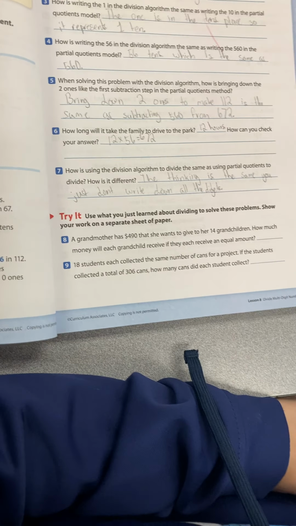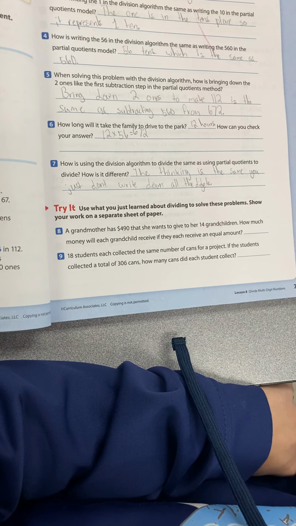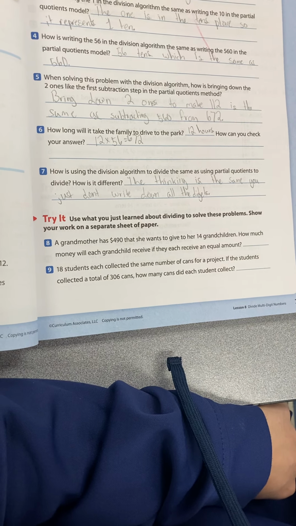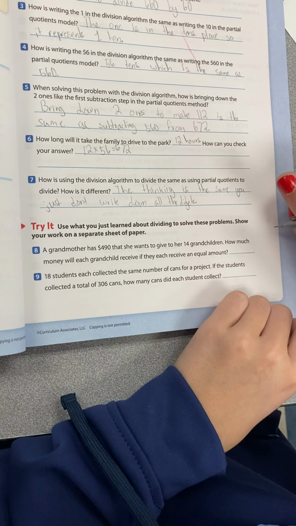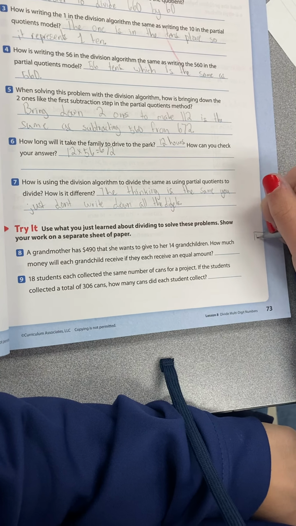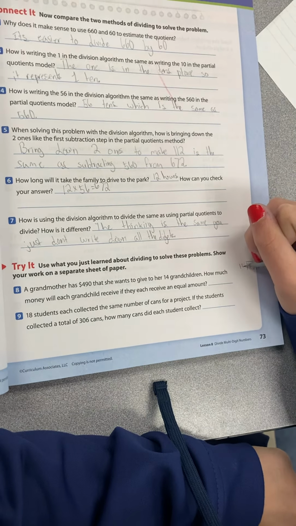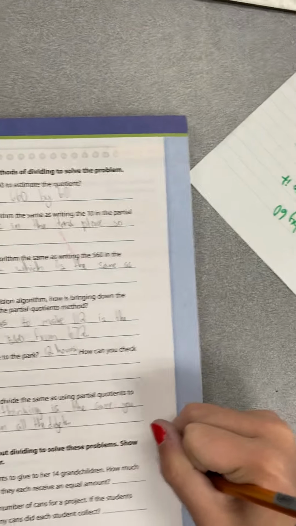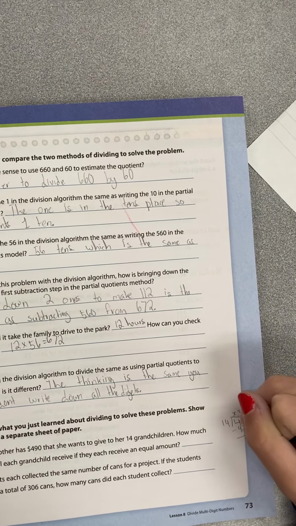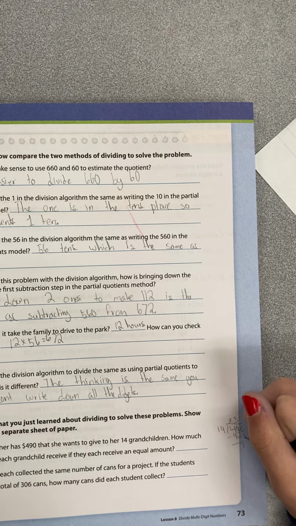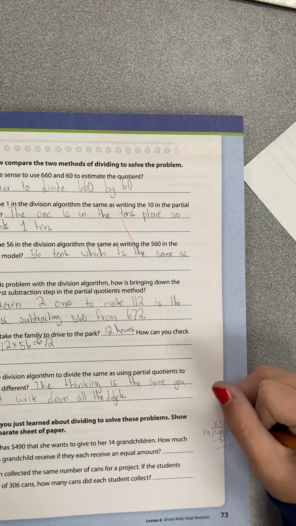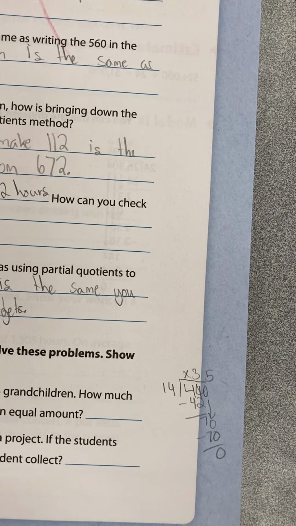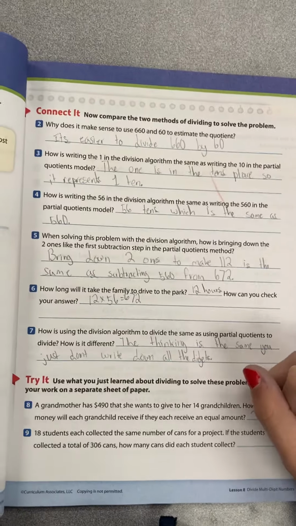A grandmother has $490 that she wants to give to her 14 grandchildren. How much money will each grandchild receive if they receive an equal amount? So that's 490 divided by 14. She's going to work it out here on the side. Okay, now put your $35.